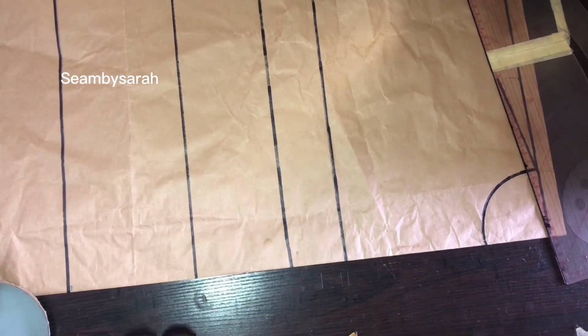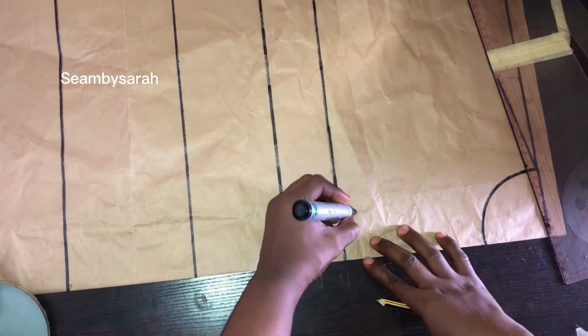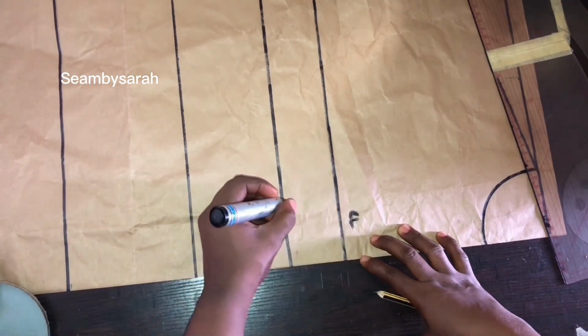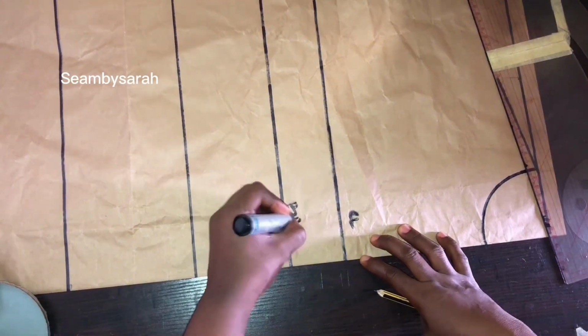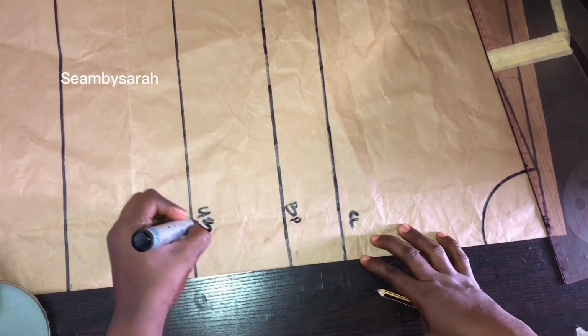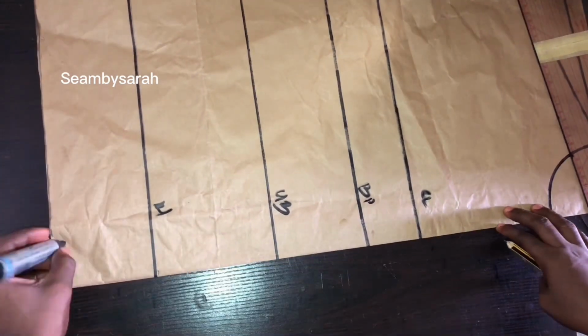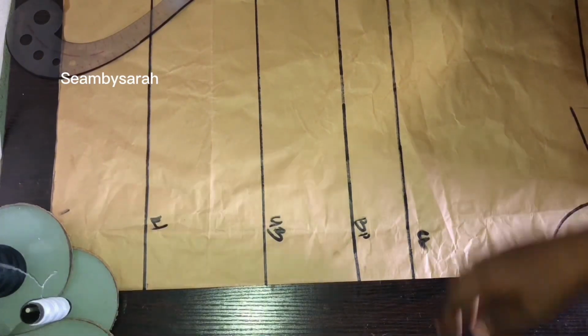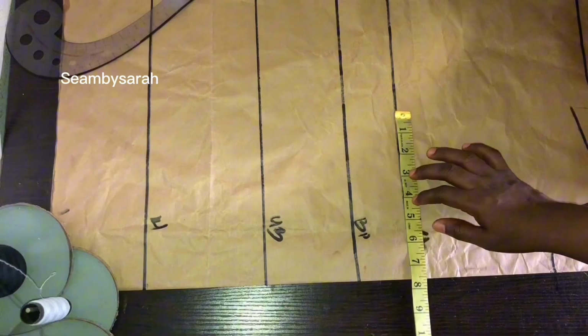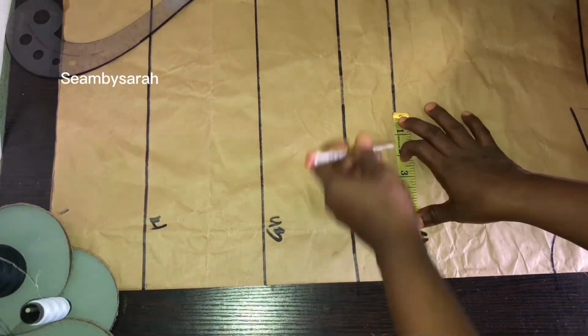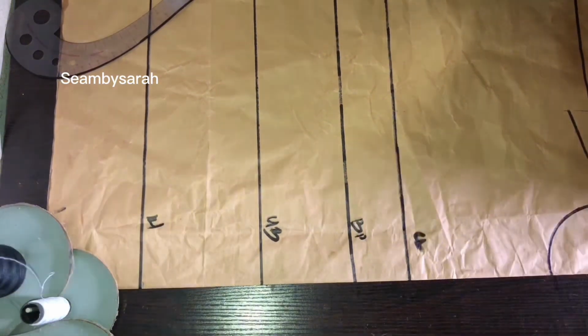Now the next I have to do is to label my pattern. This chest line, bust points, under bust, and the waist. This is the blouse length. The next you have to do is to drop down your shoulder measurement on your chest line, which is 7.5. I'll connect with a straight line.